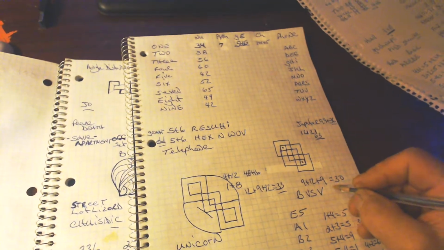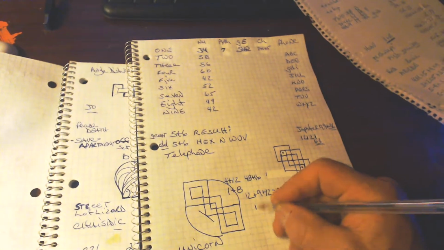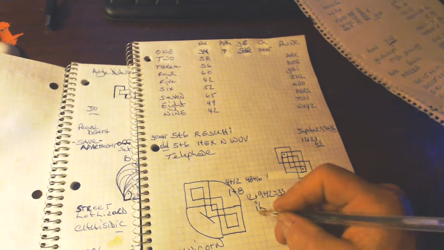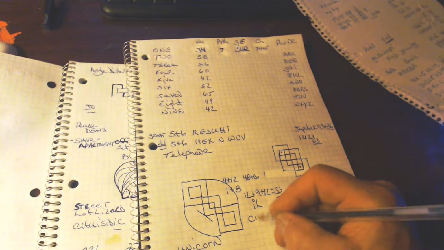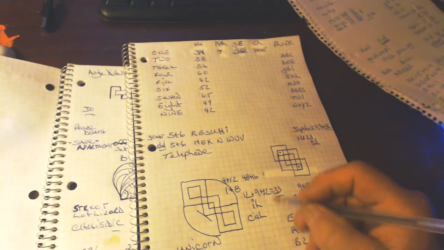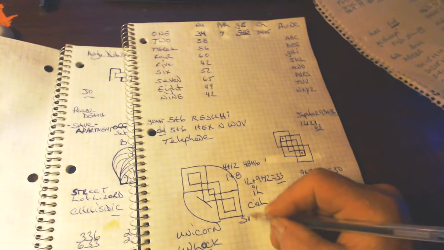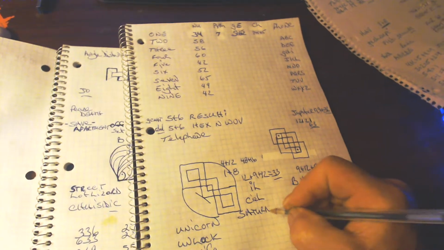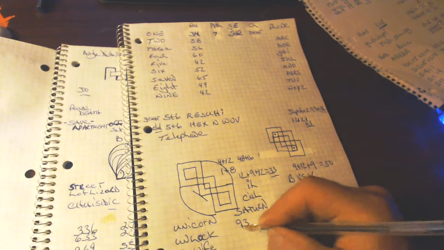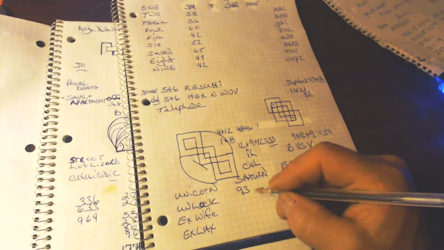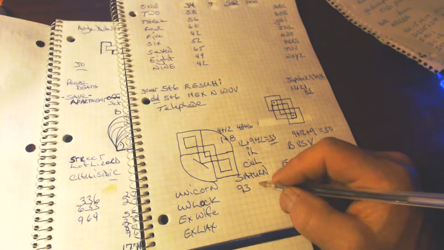Total is 6303, and it'll also say IL. It'll also come to CIEL, which says the sky, and this sky is being represented inside of Saturn. Saturn's numeric value is 93, and the reverse of this is 39, and that 39 is a representation of 10.